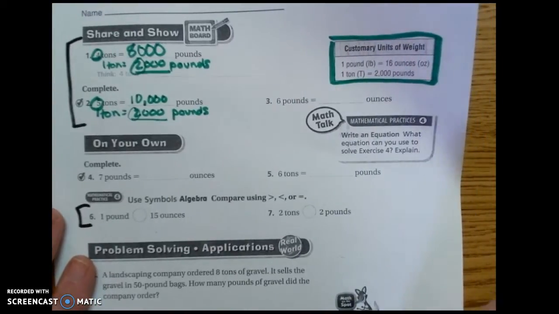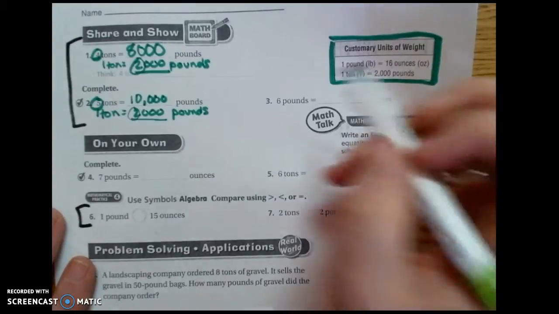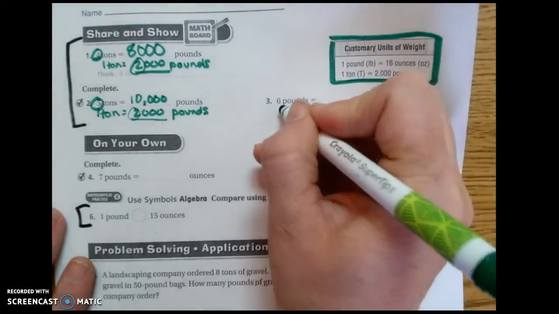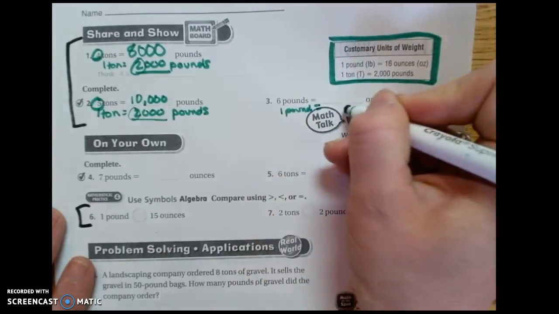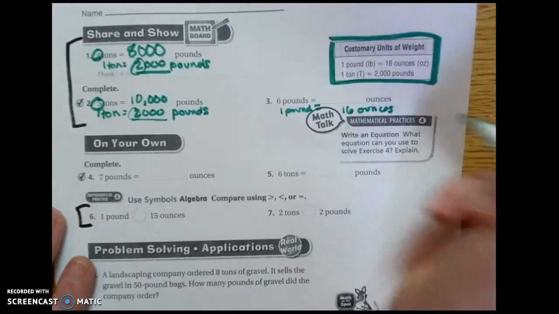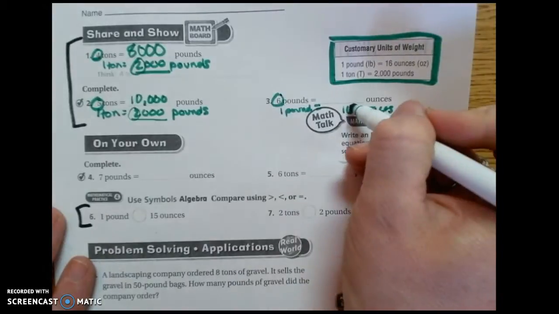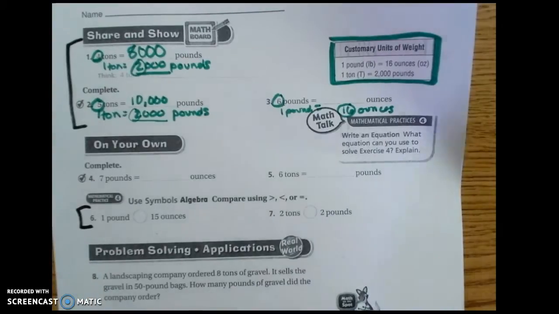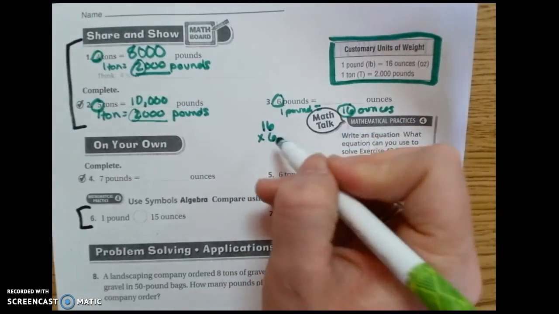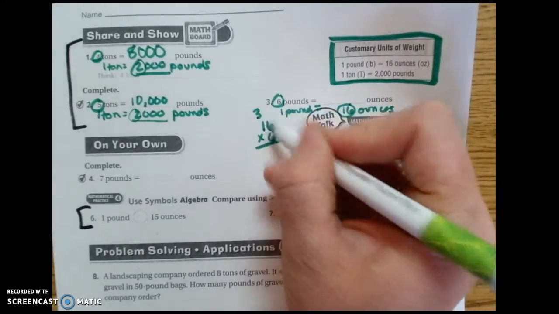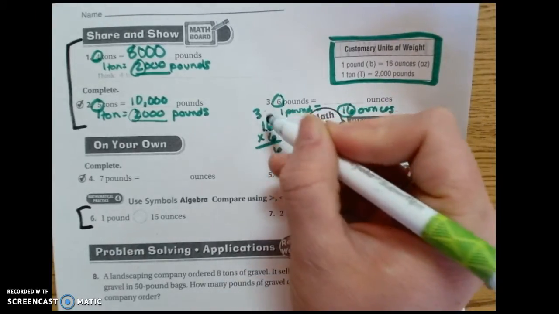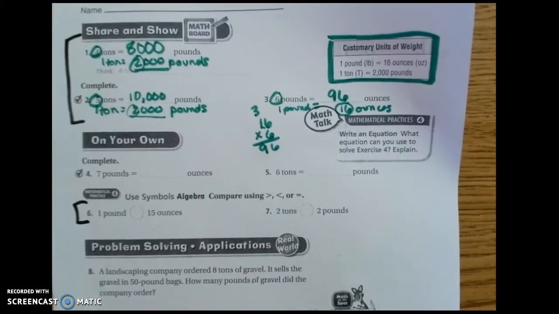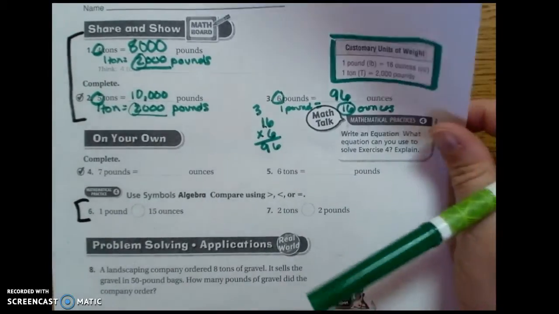Okay, this next one is 6 pounds. 6 pounds equals how many ounces? Use your key over here and know that 1 pound equals 16 ounces. So 6 pounds is equal to 6 times 16. 16 times 6. 6 times 6 is 36. 6 times 1 is 6, plus 3 is 9. 96. Okay? You can pause at any time if I'm going too fast.